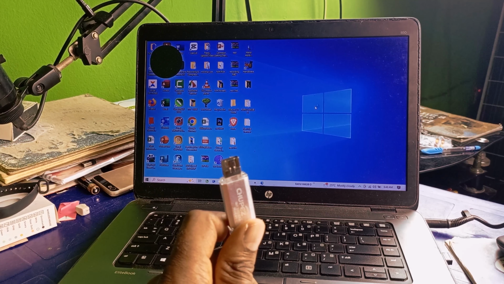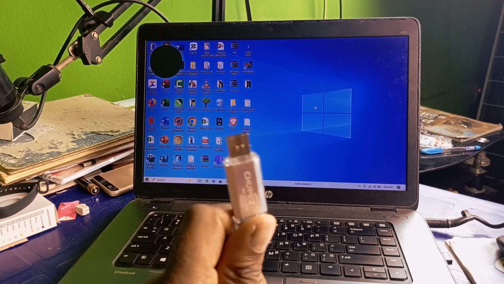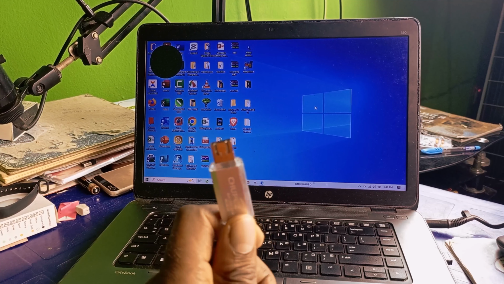In this video, I'll show you how to delete files permanently from your flash drive in a Windows laptop. So let me show you how.